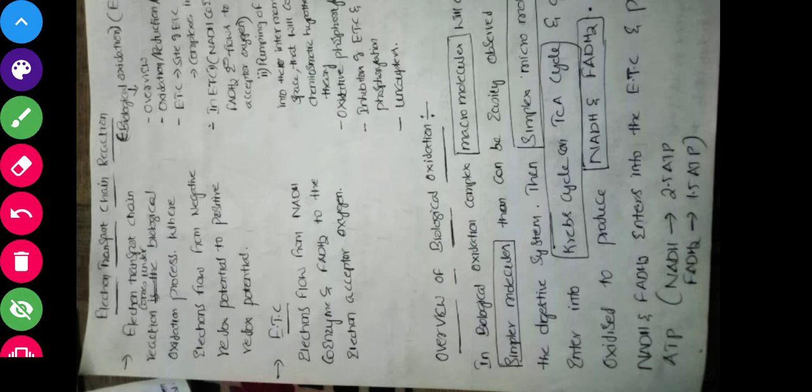Four protons lead to 1 ATP, so 10 protons lead to 2.5 ATP, while FADH2 involves only 6 protons, so it synthesizes only 1.5 ATP. We will understand this clearly in the future slides.